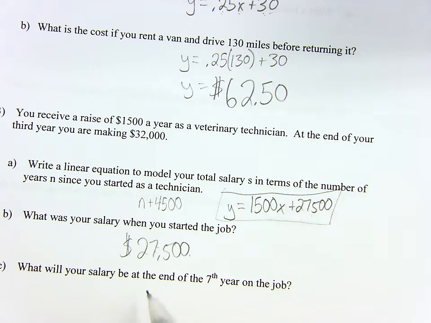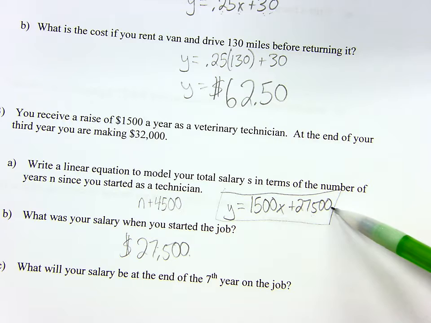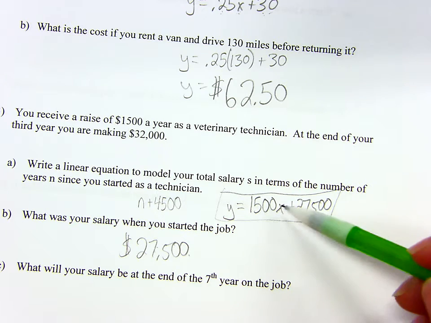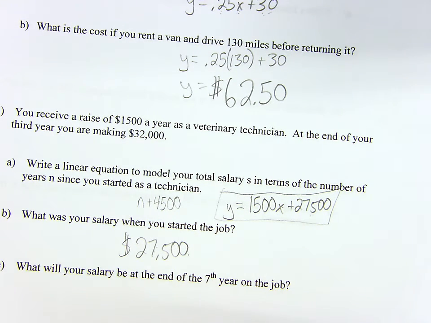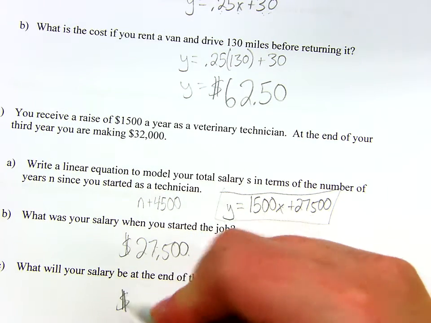So now I can easily answer part C. What will your salary be at the end of your 7th year? So all I have to do with my nice equation is what? Yeah, pop in a 7 for X. And if all goes to plan, if you keep getting this $1,500 raise, you'll end up making how much?